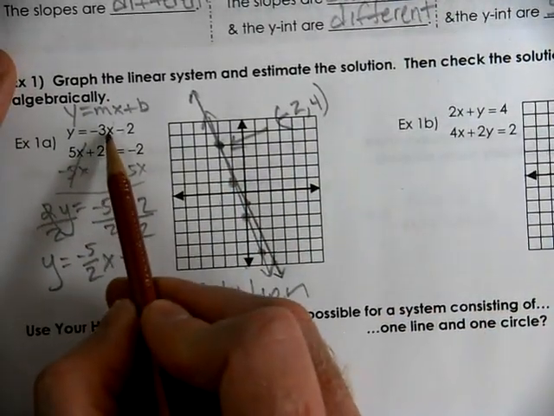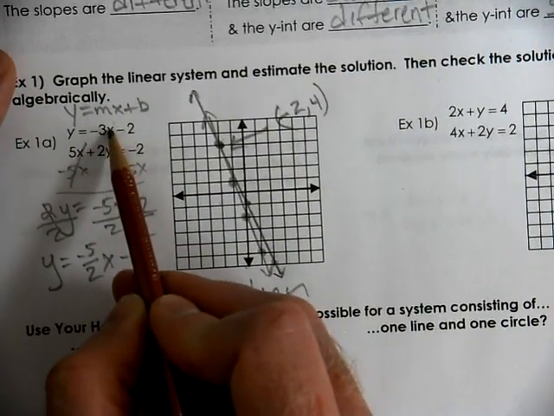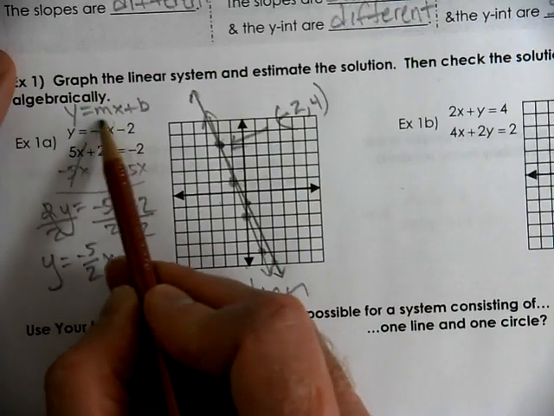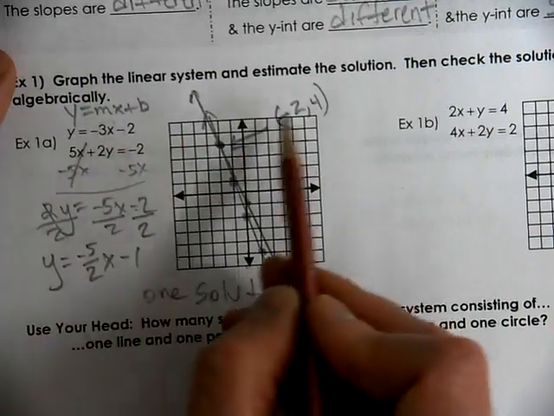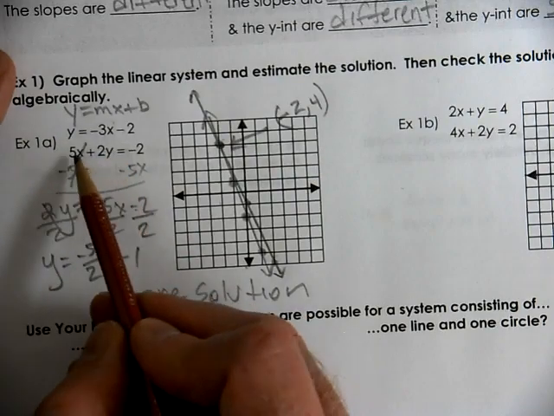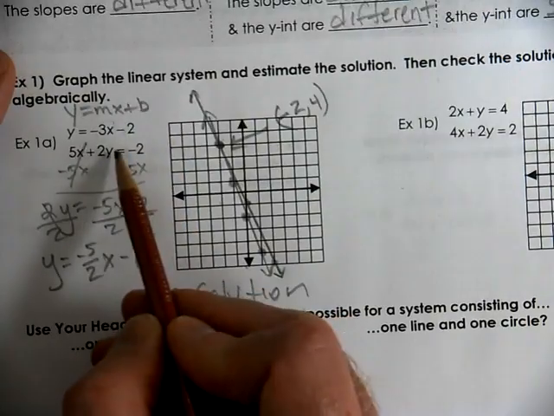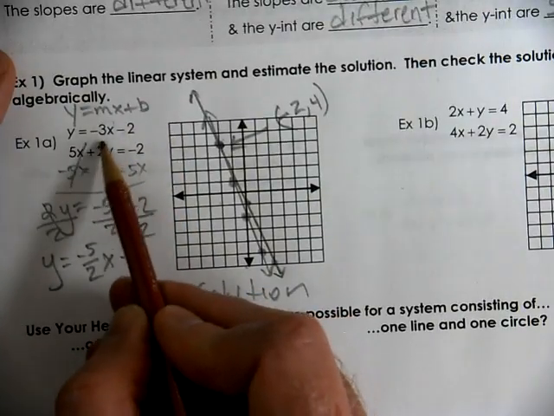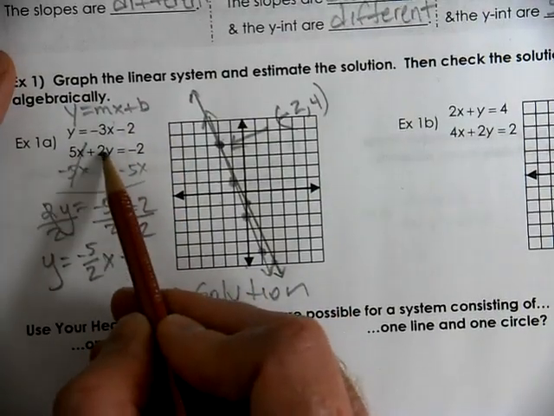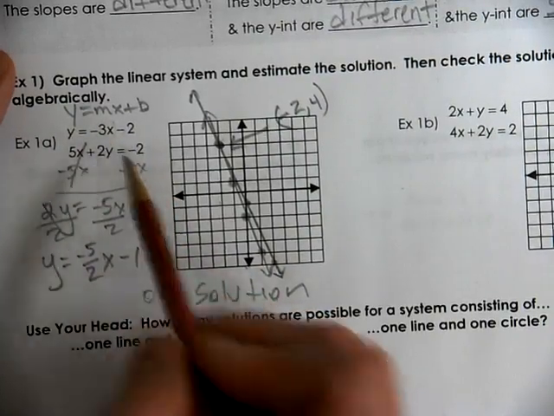If you plug negative 2 comma 4 into your equation, negative 2 is going to make positive 6. Positive 6 minus 2 gives you 4. If you plug negative 2 in for your x, you get negative 10. Plug 4 in for your y, which would be 8. Negative 10 and 8 give you negative 2. So it makes both equations work out.